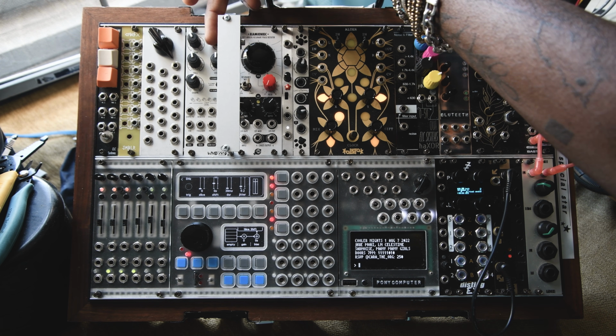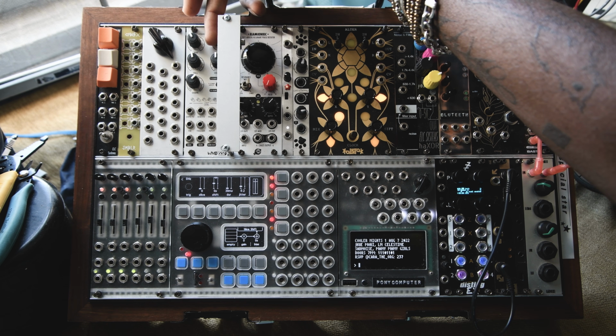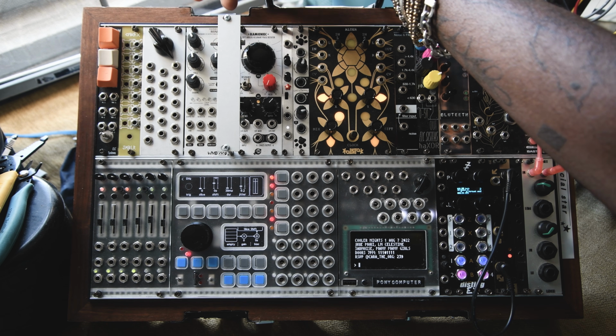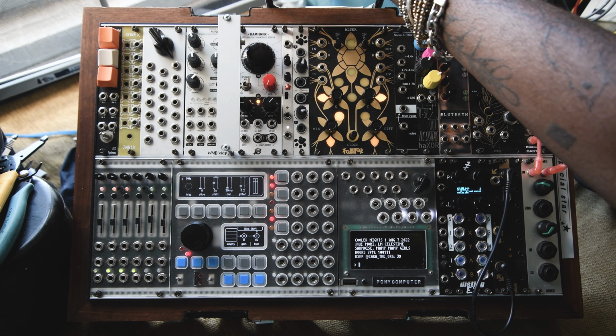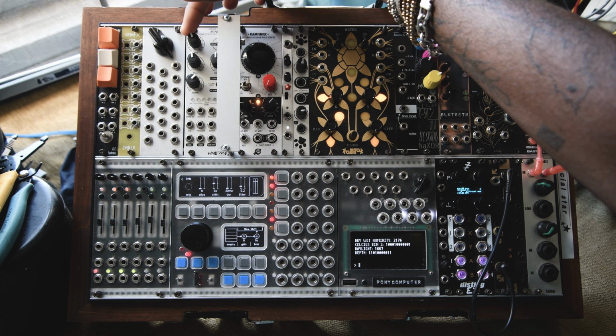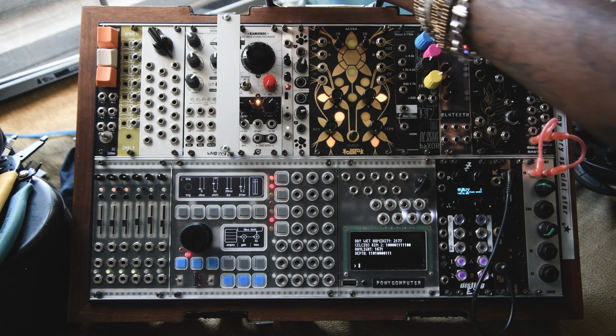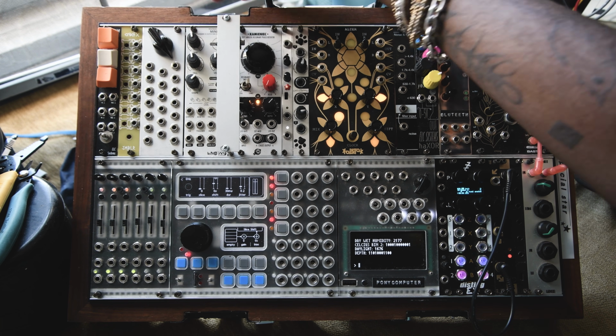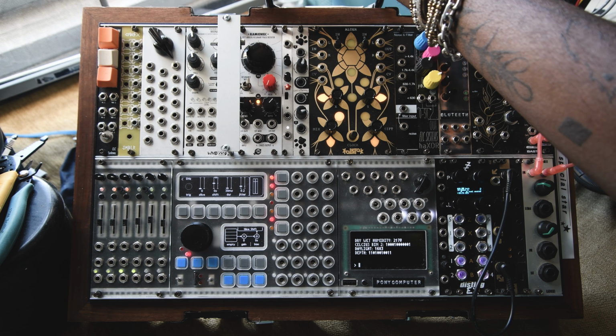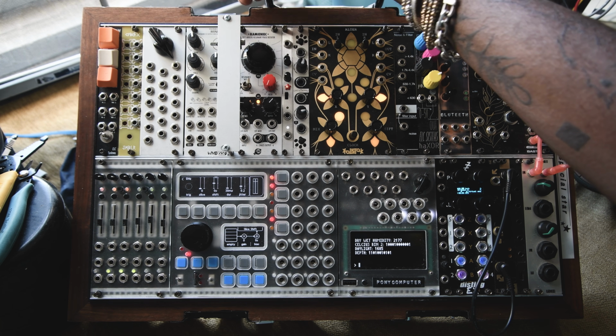This is a slew generator that I mainly use as an LFO. I don't really need this in the system. I don't use it that often. If I already get rid of it, I would get another disting. If I get rid of any of these modules, I get more distings because they can do so much.